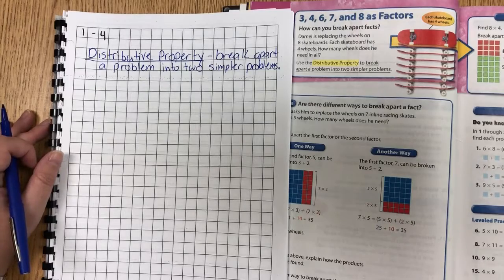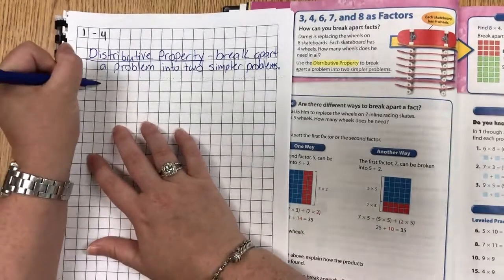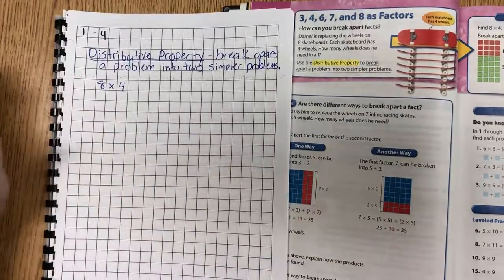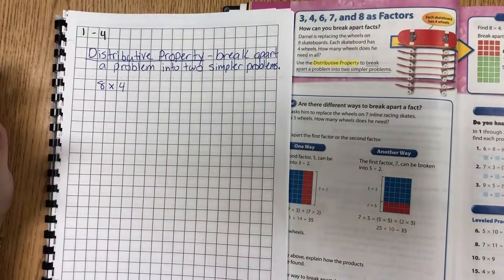So if I have 8 times 4, and I am finding that 8 times 4 is actually really challenging for me, and my brain is just not in the mood. You know what? Some days your brain is going to be in the mood for it. Some days it's not. And on days that it's not, you find what works for you.